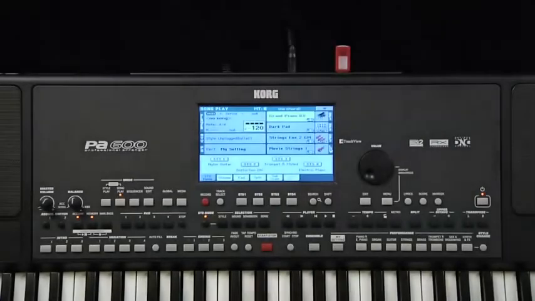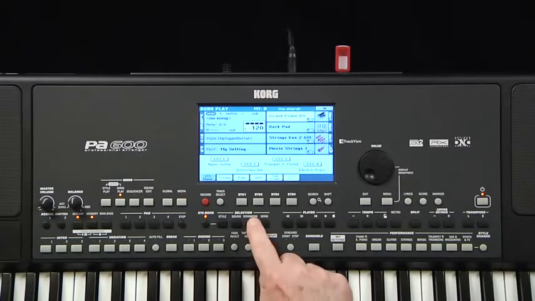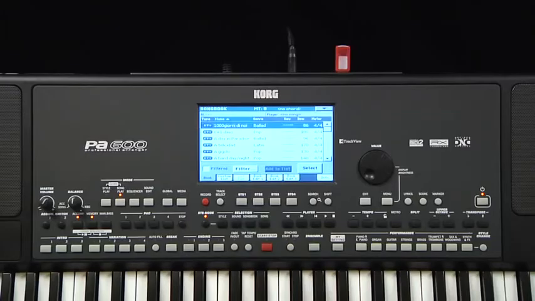Songbook. Songbook is an extremely powerful feature of your PA600. It is a programmable musical database. Press Songbook from the group of selection buttons.